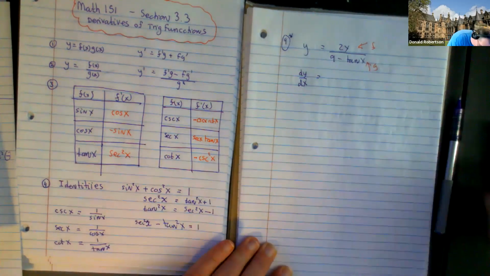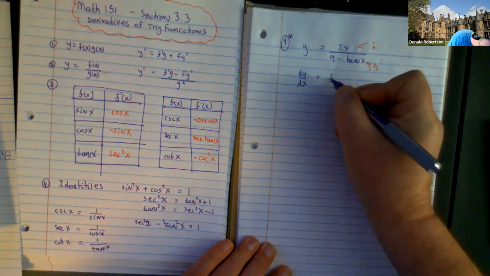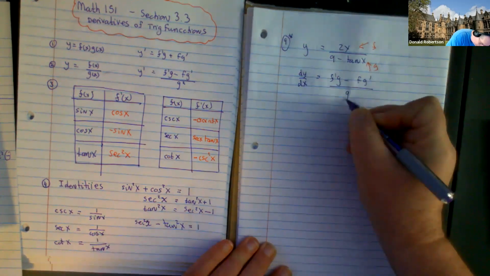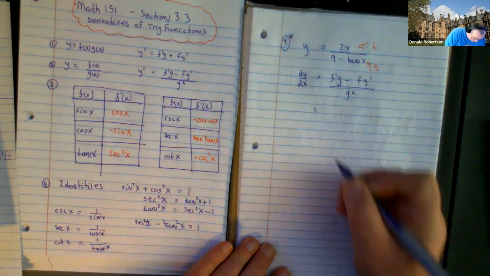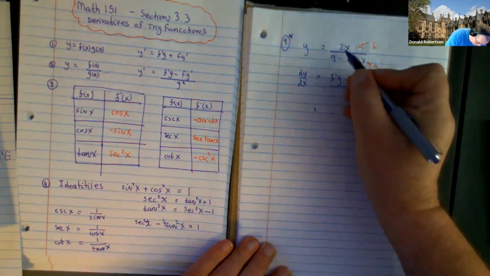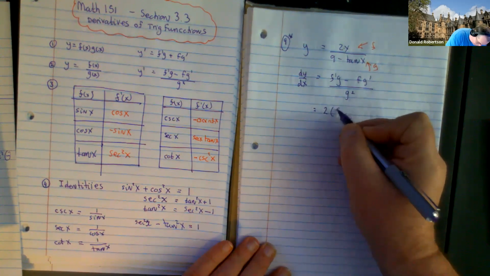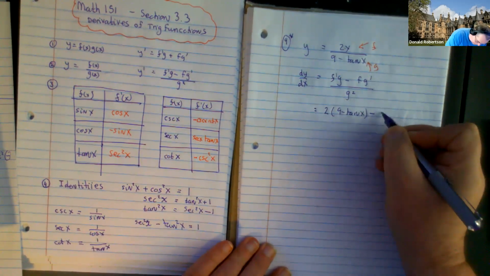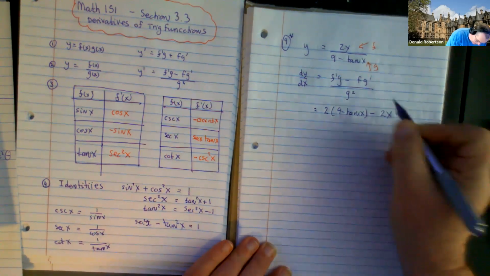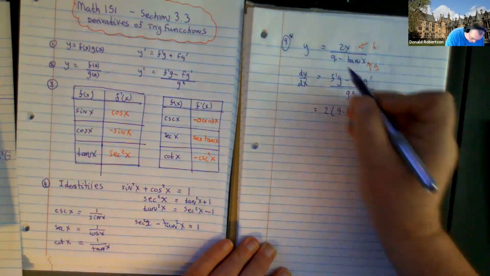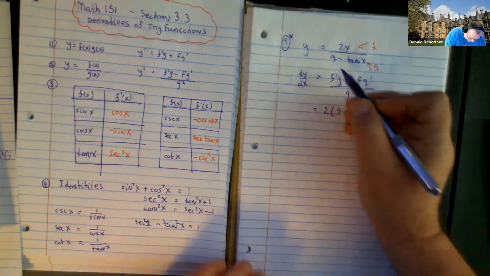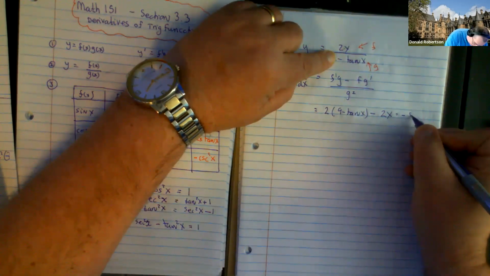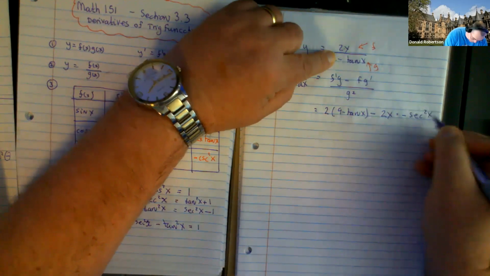Okay. It's quotient rule again. F dash g, take away f of g dashed over g squared. Differentiate the top, you get 2. Leave the bottom alone. Subtract. Leave the top alone. And then differentiate that. Well, differentiating 9 gets you nothing. And negative tan, when you differentiate it, gets you a negative secant squared.